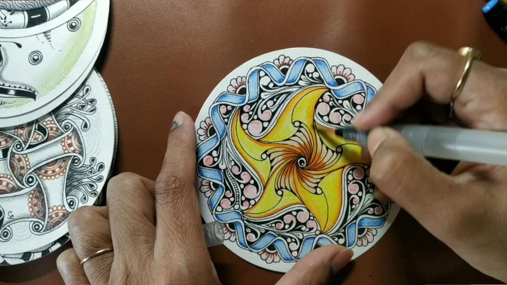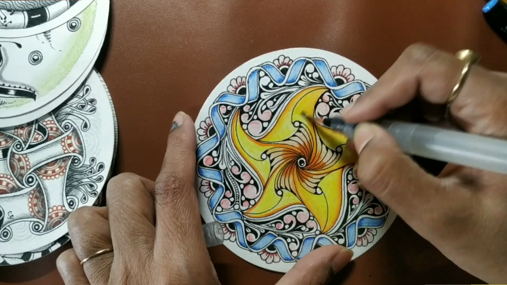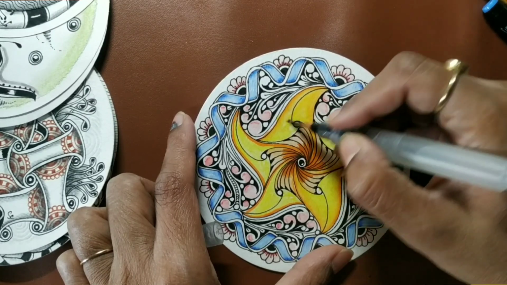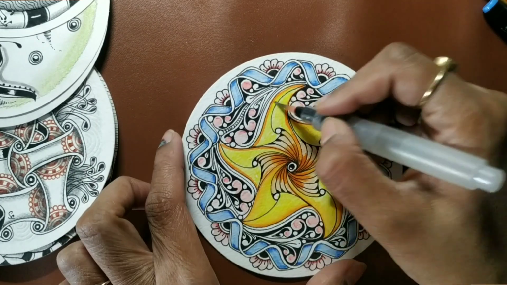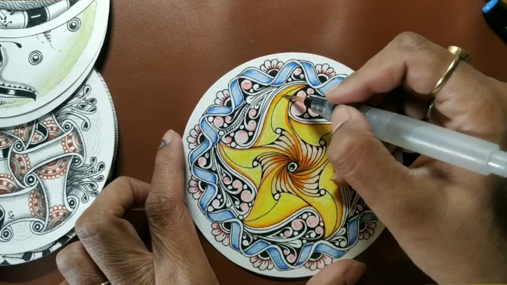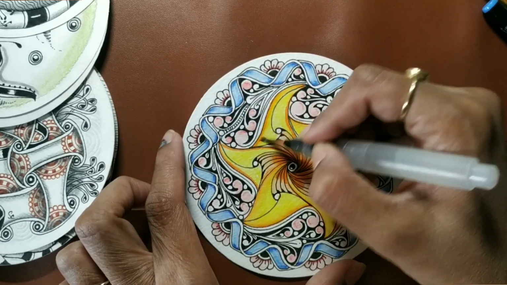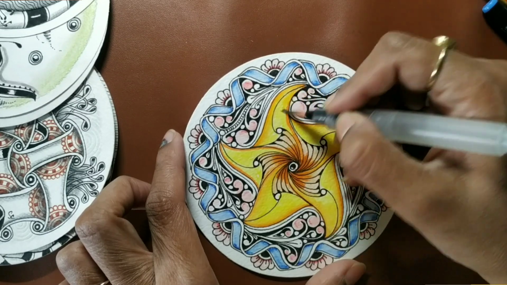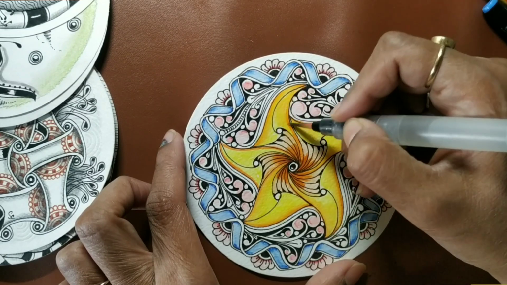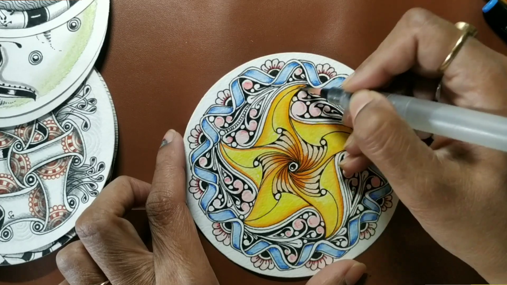So you can do that exercise with your color pencil also, the watercolor pencil. You need not have the brush pen, that's okay. This exercise is very much doable with the watercolor pencil.